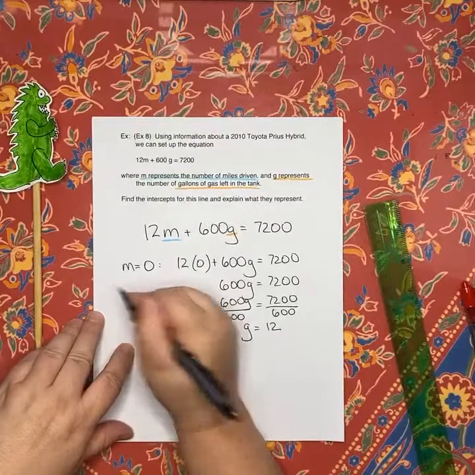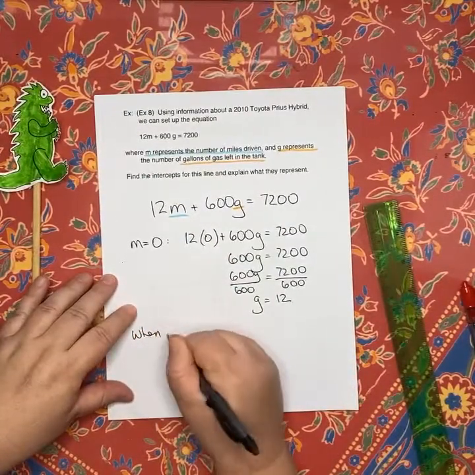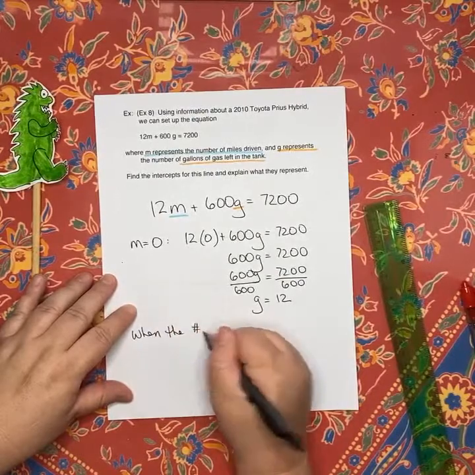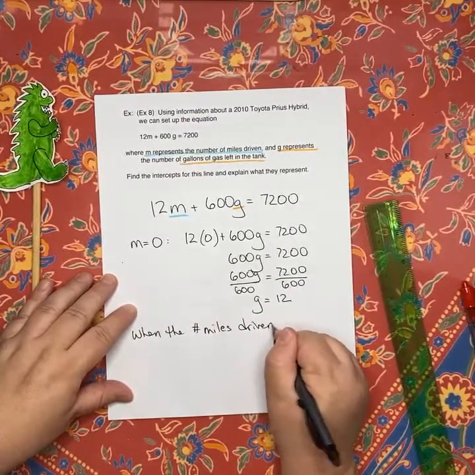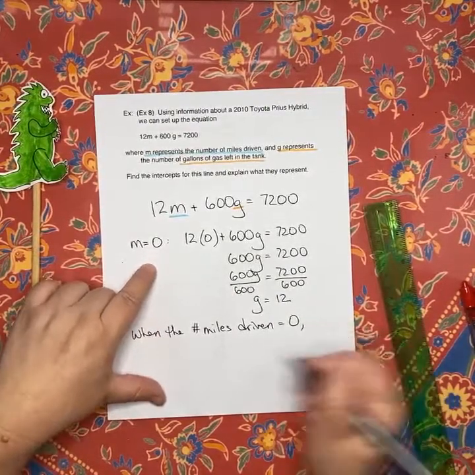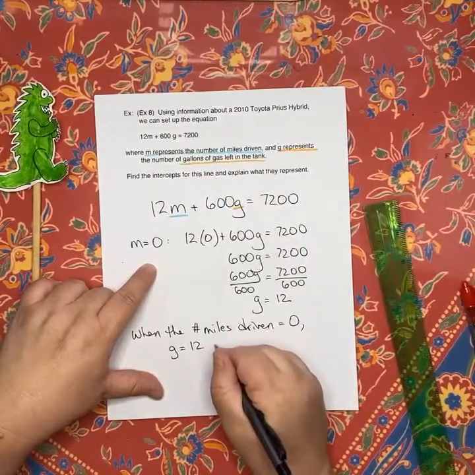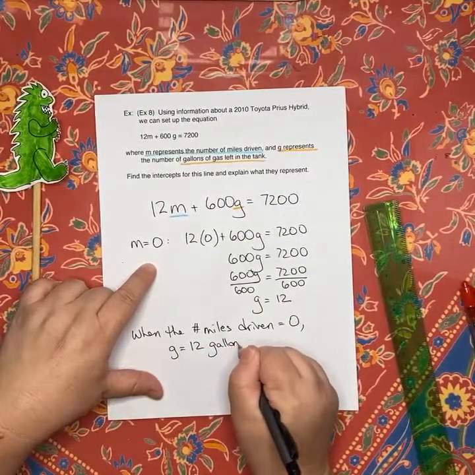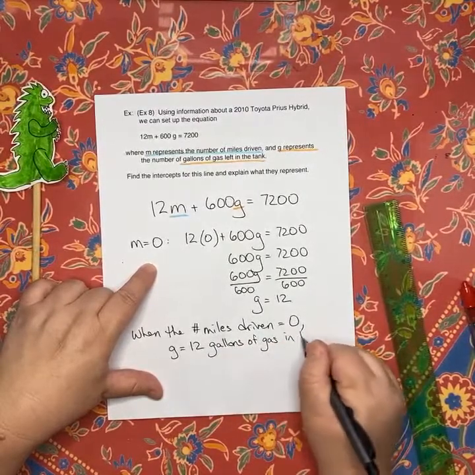So when the number of miles driven equals 0, g equals 12, and that's gallons of gas in the tank.